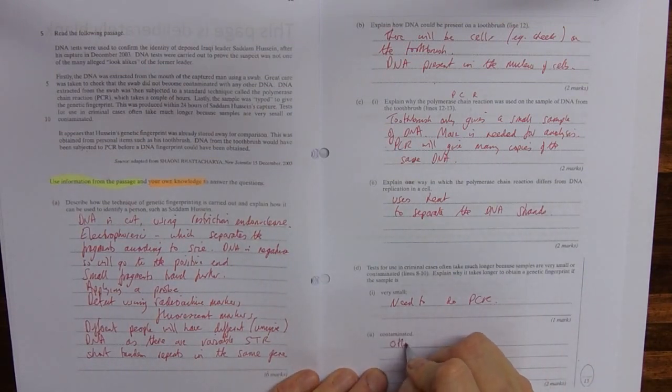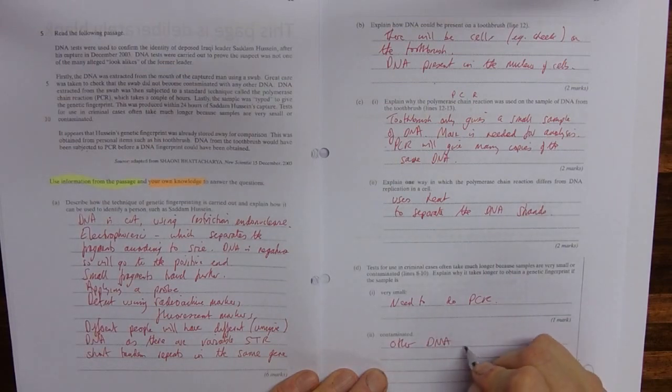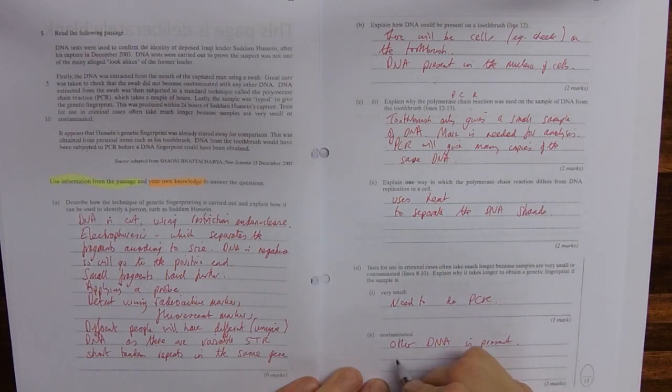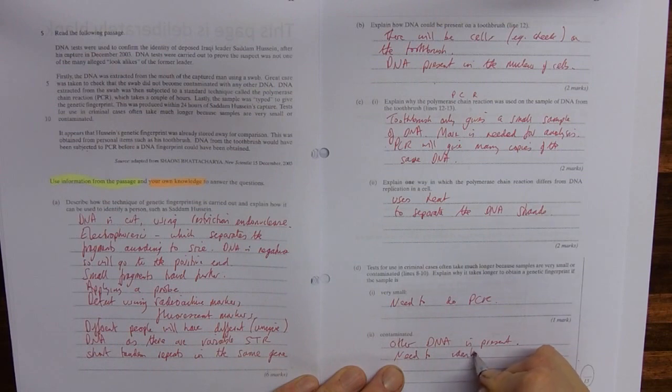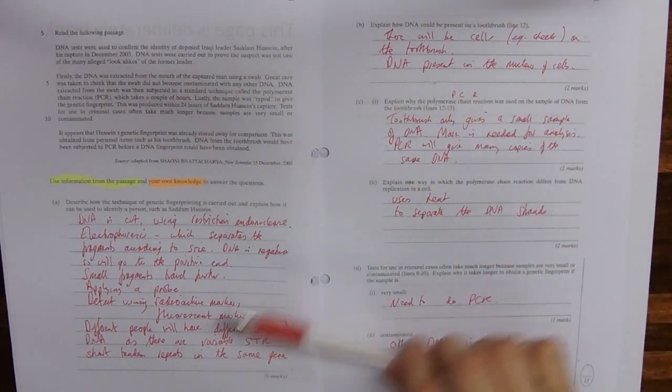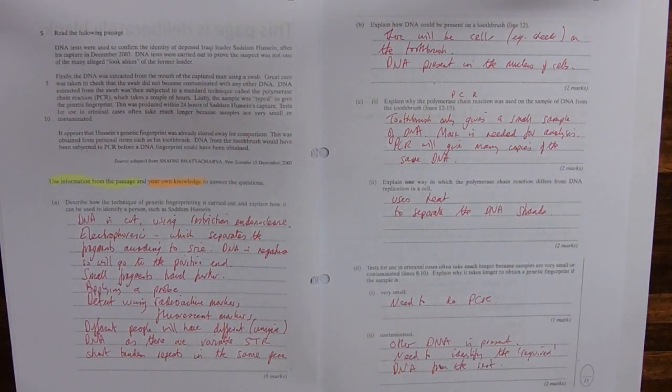So other DNA is present, and you need to kind of find the DNA that you're most interested in. So you need to identify the DNA that we're interested in, the required DNA, from the rest. So a lot of our own knowledge being put down there in relation to this novel example.